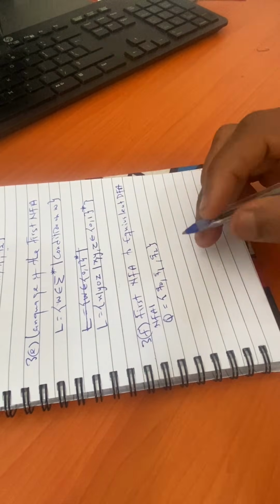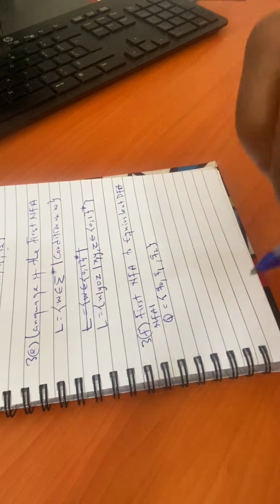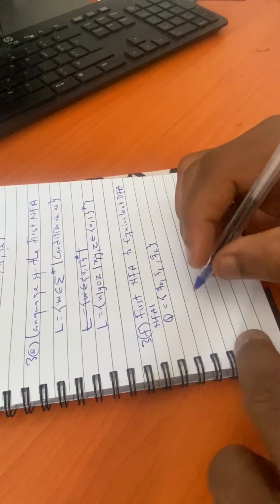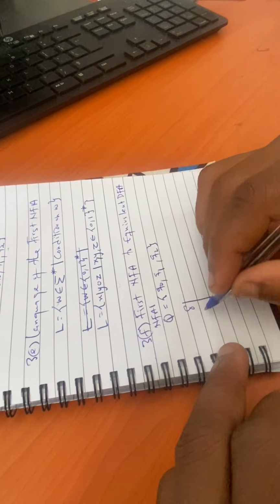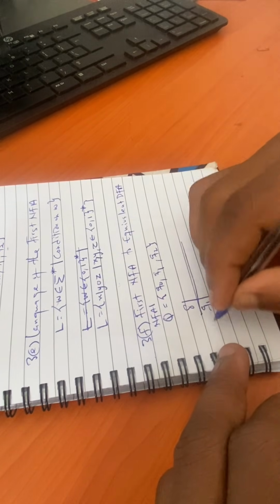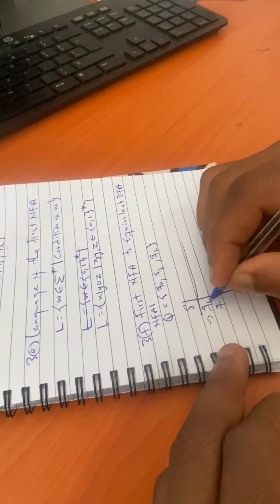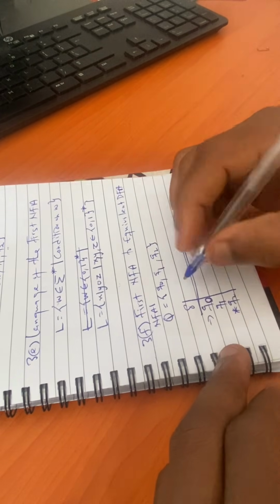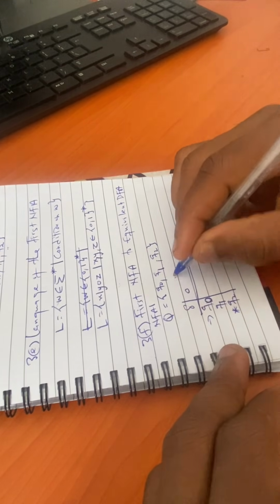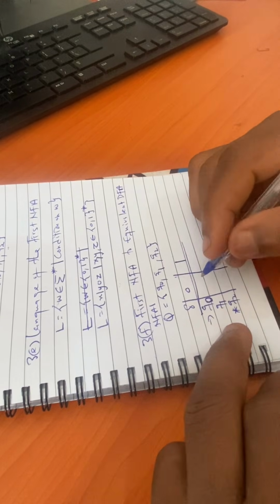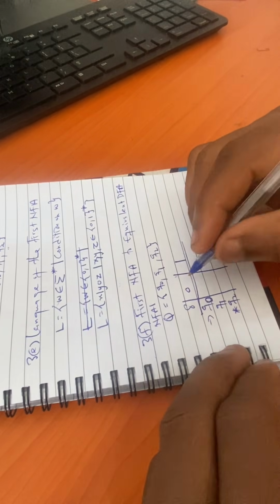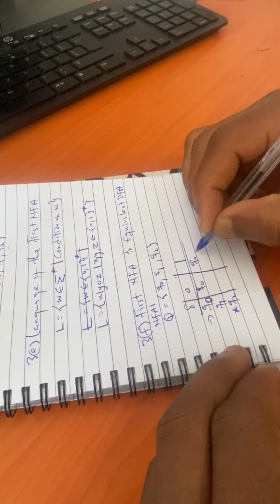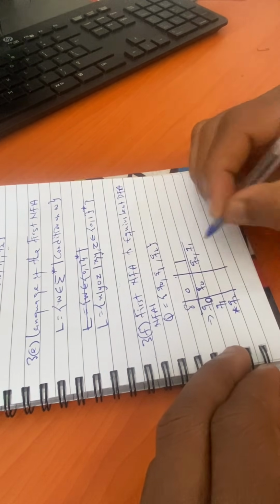Right, and then we need to rewrite the transition table for the first NFA. All right, so we have our transition function. We have Q0, which is the start state, Q1, and then Q2, which is what? An accept state. So we have 0, and then we have 1. So Q0 on 0 goes to what? Q0. Q0 on 1 can stay in Q0 or go to what? Q1.